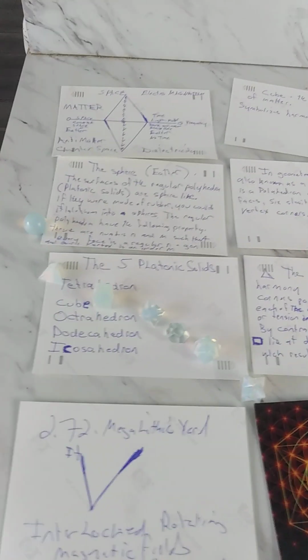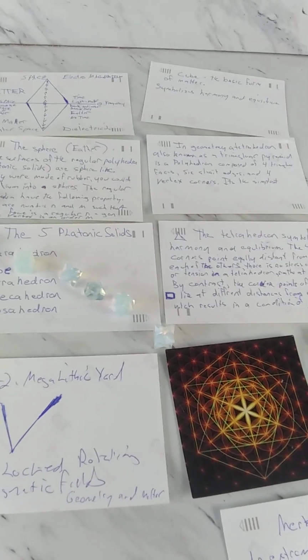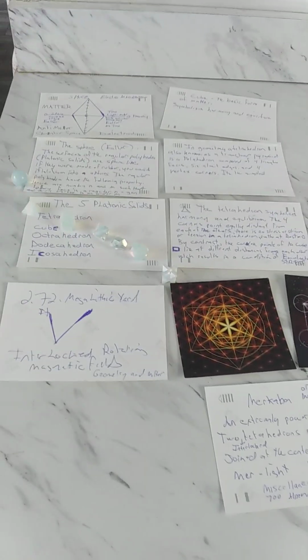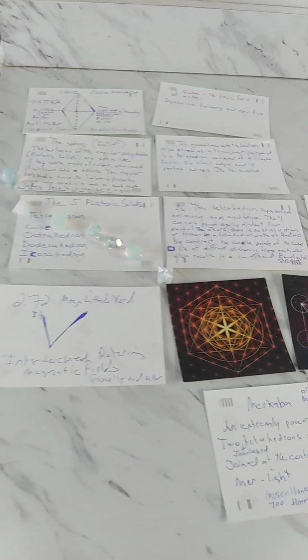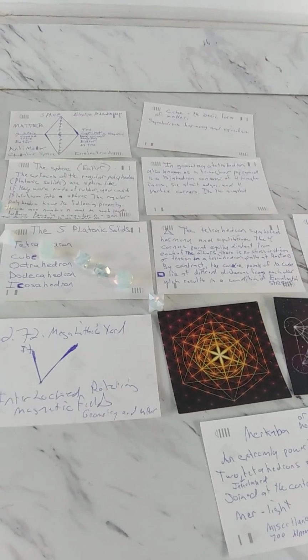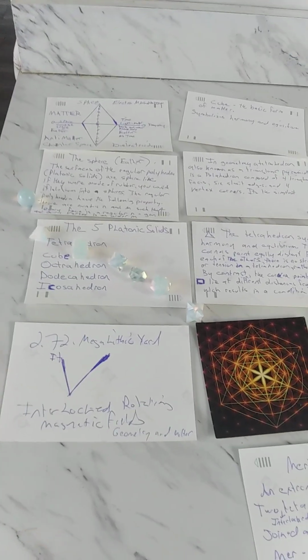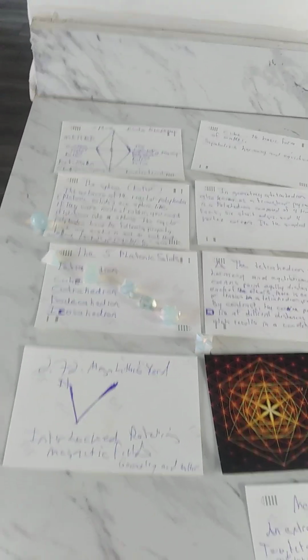Because there's only one fundamental subatomic particle, and that's a proton. Because everything becomes a proton after so many minutes. So you're just dealing with subatomic hydrogen. It's the building block of everything, and that's how everything is forming.